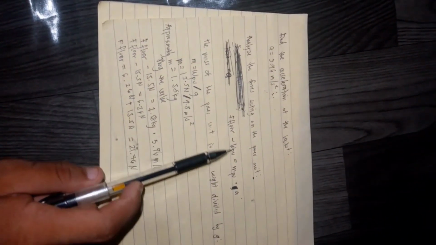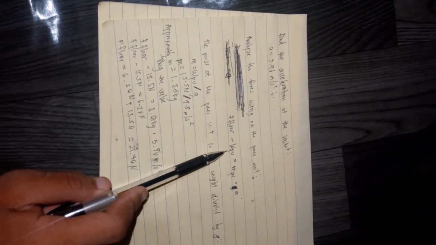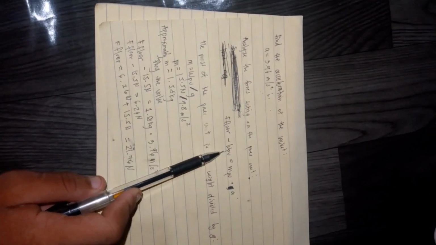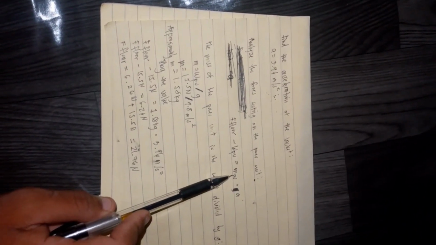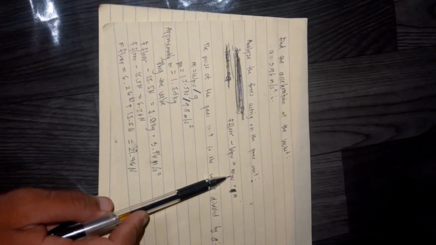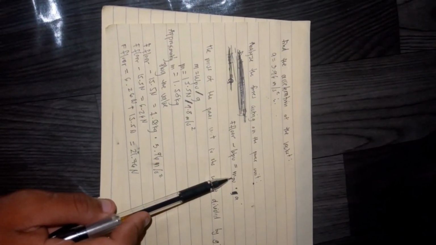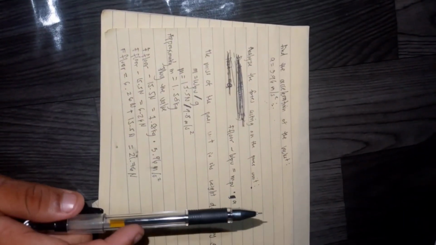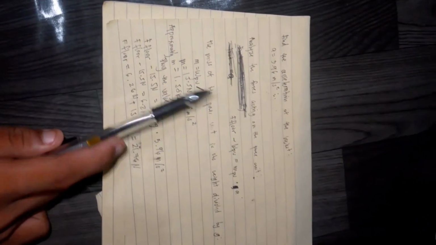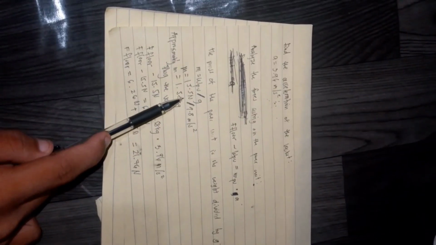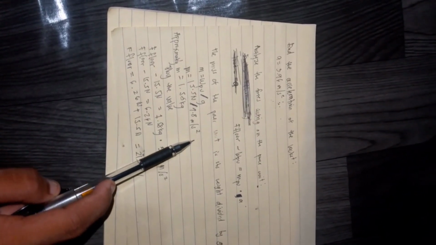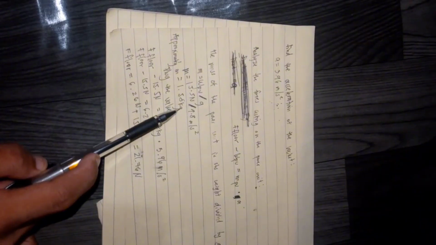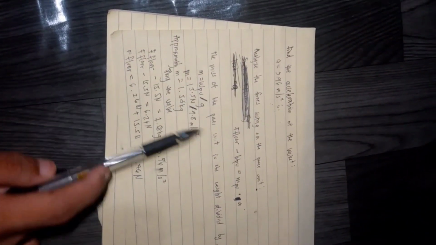We already have the weight of the power unit, which is 15.5, and we don't have the mass of the unit yet, so we need to find this first. To get the mass, we divide the weight of the power unit by the gravity. So 15.5 Newton divided by 9.8 meter per second squared is approximately 1.58 kilogram.